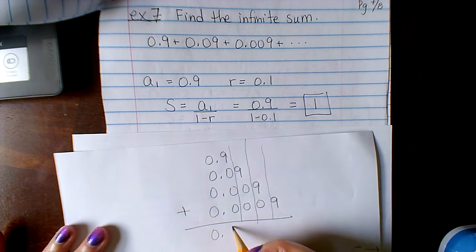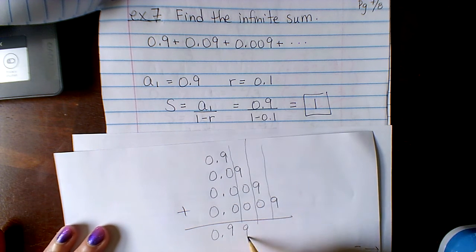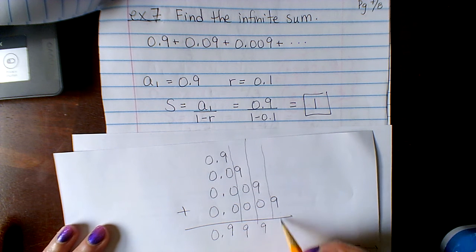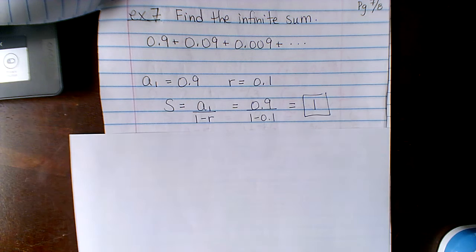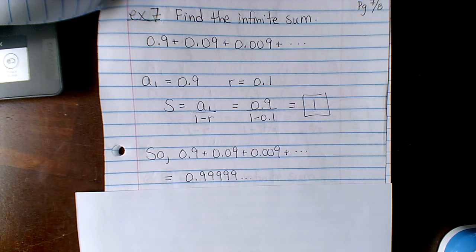I'm going to get 0.9, 9 and a bunch of zeros, 9, a bunch of zeros, 9, a bunch of zeros, and it's just going to keep going. So this sum is going to add up to be 0.9999999 repeating forever. That means that 0.9 repeating forever is exactly the same thing as 1.